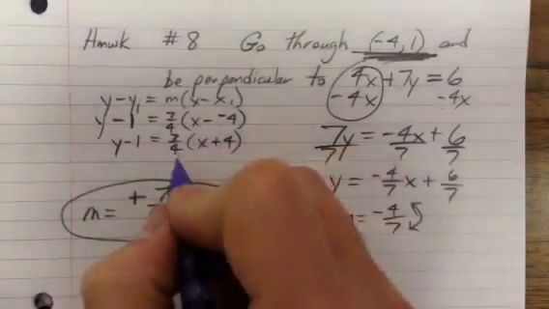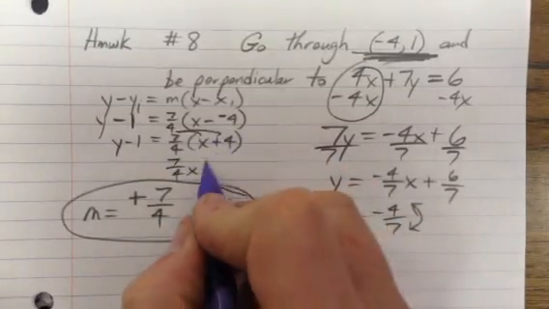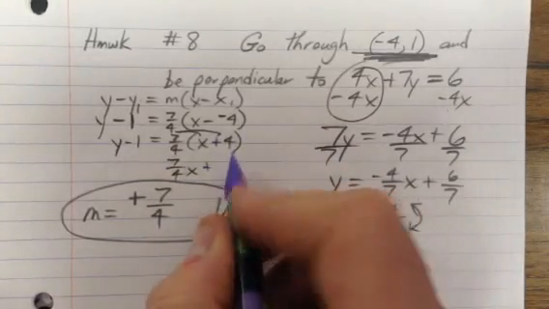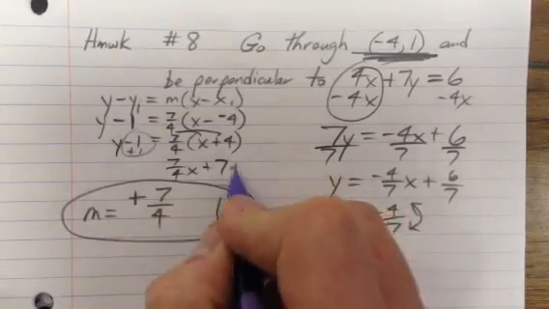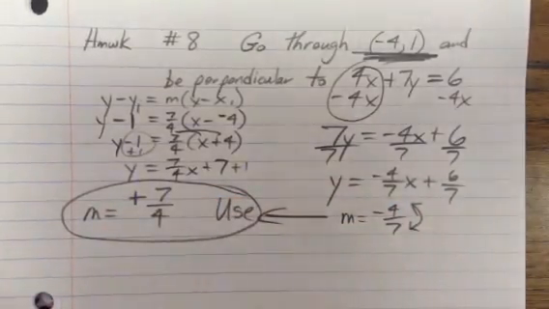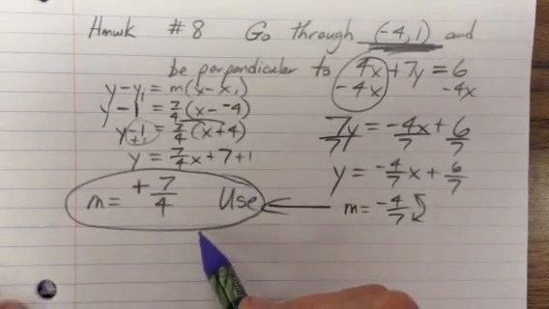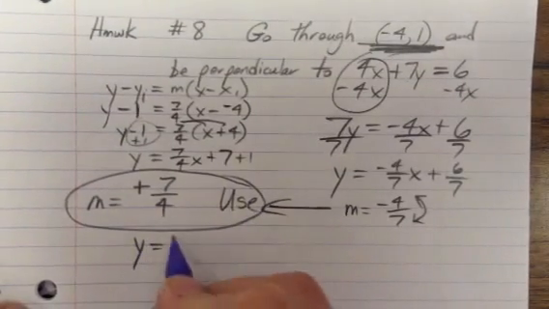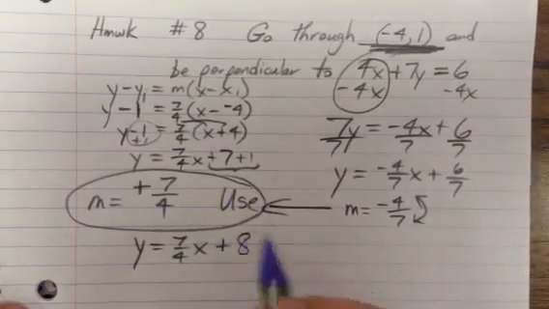All right, so distribute a 7/4, 7/4x. The 4's cancel, leaving me a 7. And all I got to do now is add 1 to both sides. And so my answer, if I just kind of hop down here a little bit, I ran out of room, is y equals 7/4x, and if I combine those, plus 8.